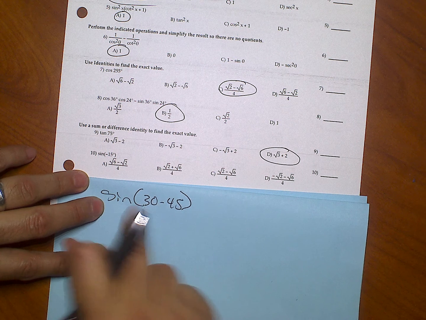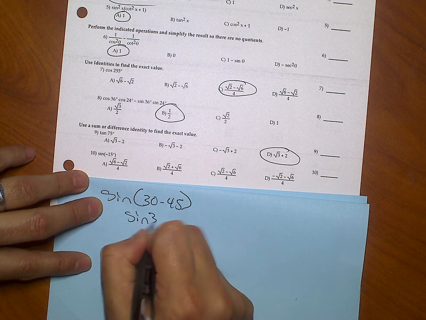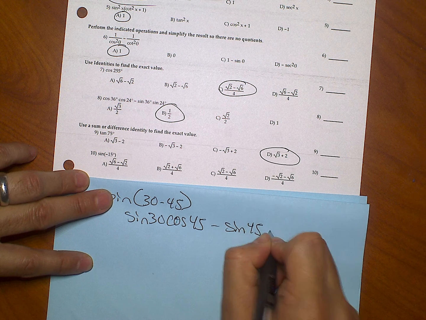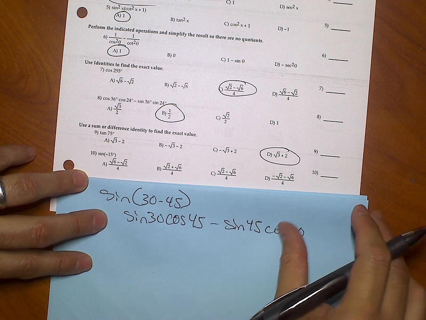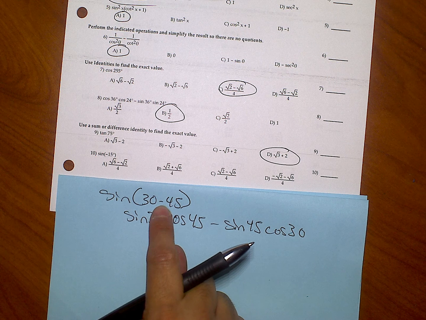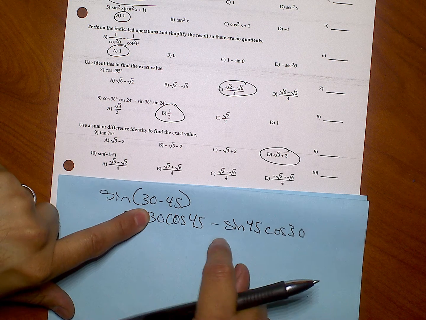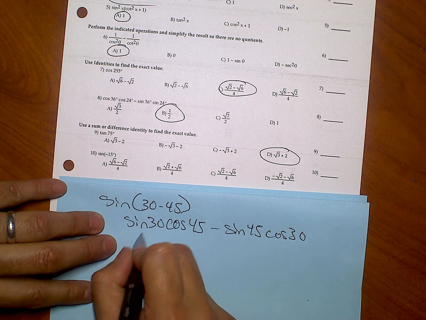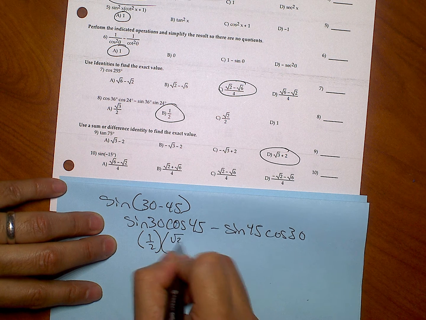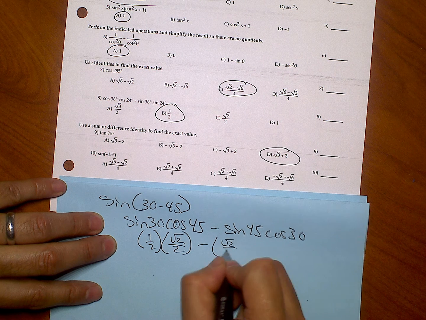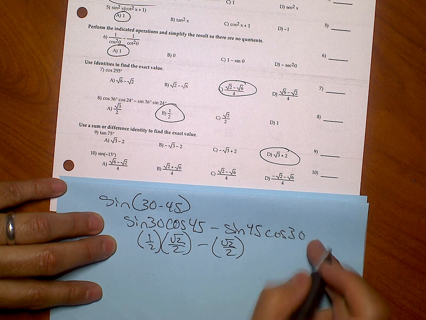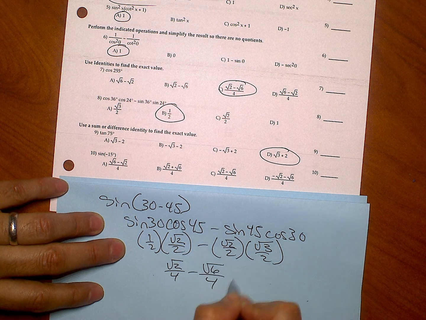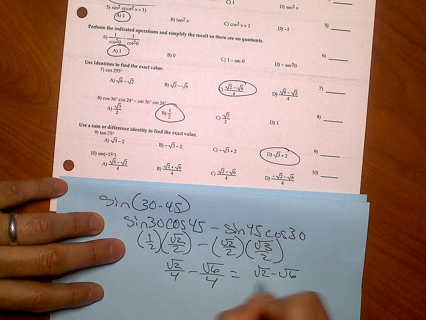So I use that. So the sine formula, it's sine cosine, right? So sine 30 cosine 45 minus sine 45 cosine 30. Now, if you're looking at the reference sheet, it actually tells you the signs. Cosine is an opposite, but sine's the same. So what is sine at 30? 1/2. What's cosine 45? Minus, what's sine at 45? Say radical 2 over 2. Okay, now cosine at 30 is? There we go. So I get radical 2 over 4 minus radical 6 over 4, which my answer is going to be radical 2 minus radical 6 all over 4.